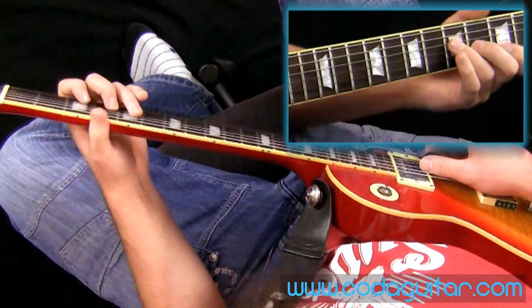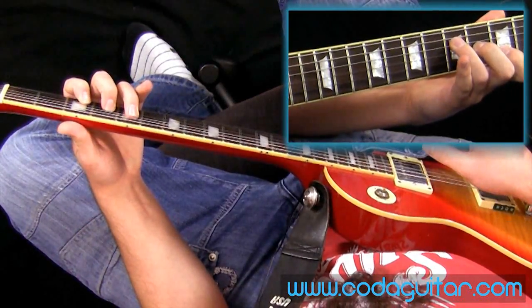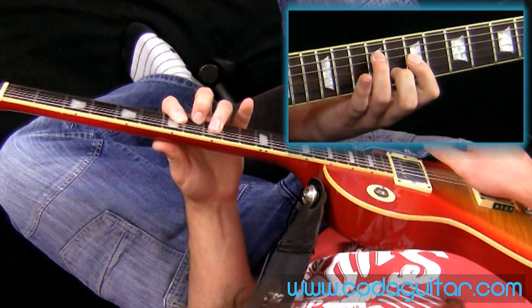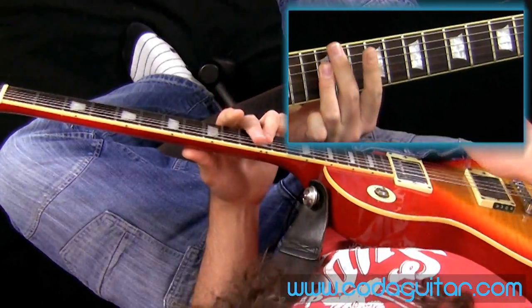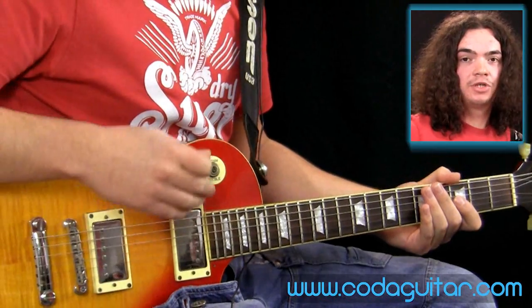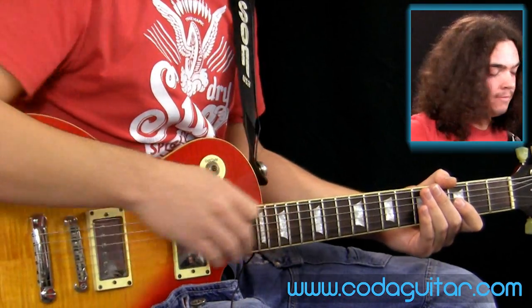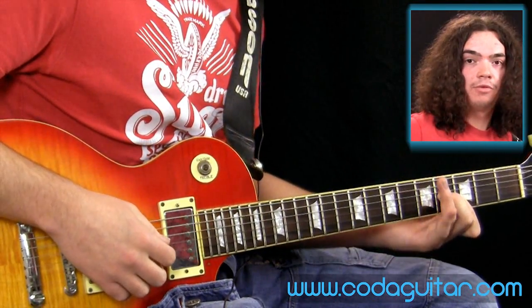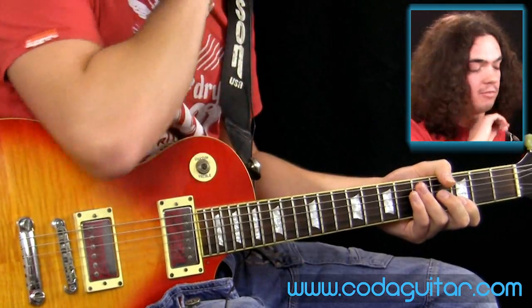So there you have it. On the D string you've got 1, 2 and 3. Due to the tuning of the guitar, the shapes do change rooted from the G string as well. So you've got 3 different shapes here as well. So all in all you're going to be learning 6 shapes for the major.